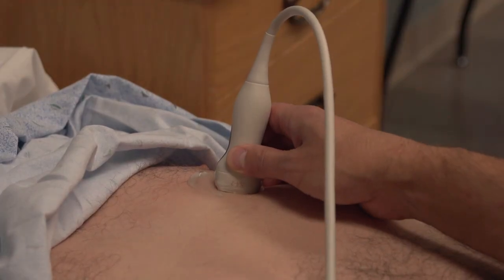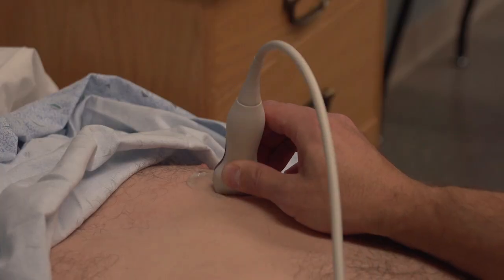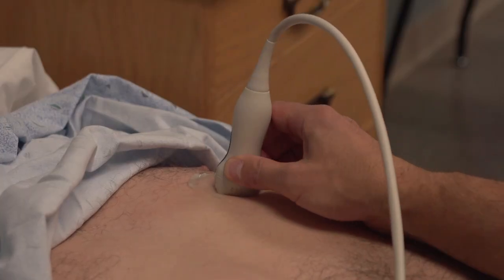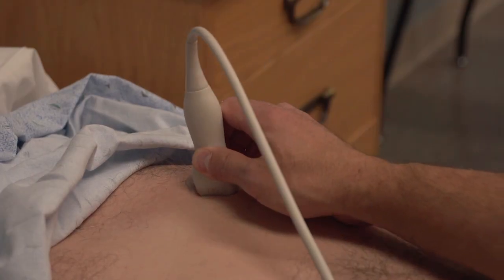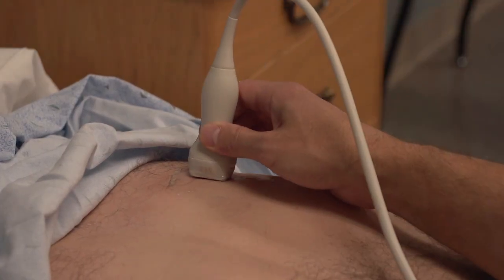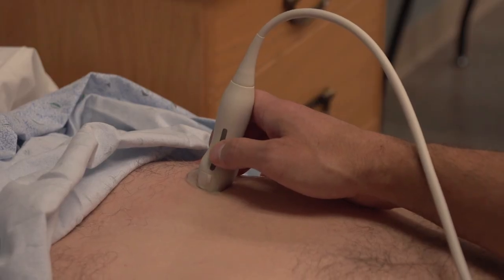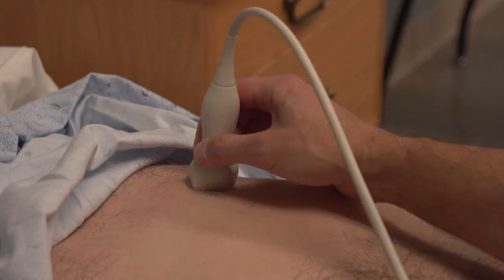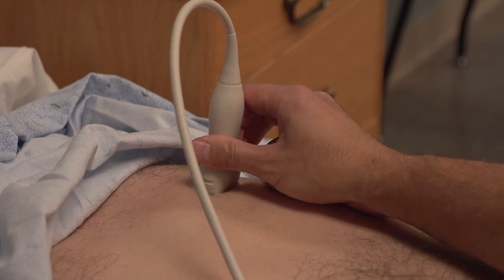With the footprint steady, you can tilt the probe, also called fanning or sweeping, to aim to a side and give a more three-dimensional view. Rock the probe cephalad or caudad, or compress the probe, pushing downward. You can also rotate the probe, which changes between longitudinal and transverse axes while keeping the target in the frame.